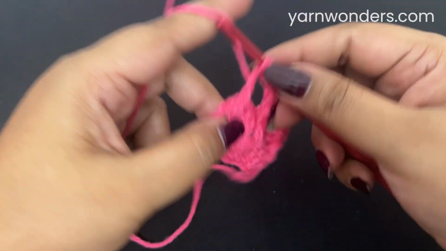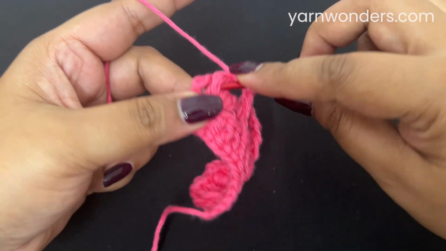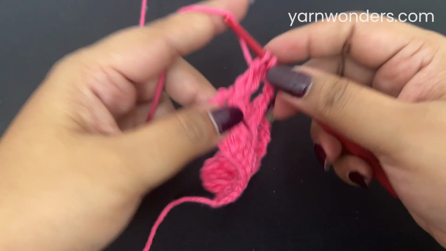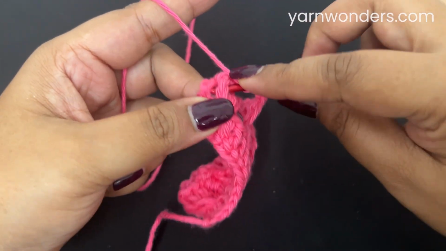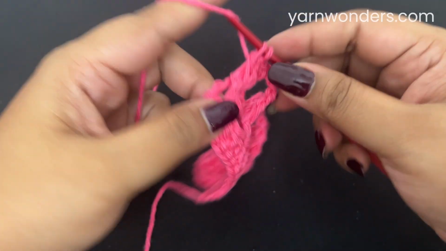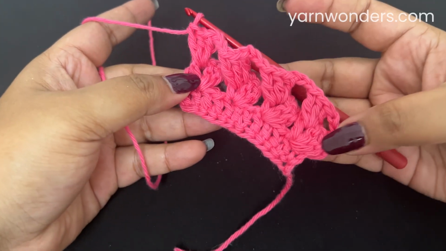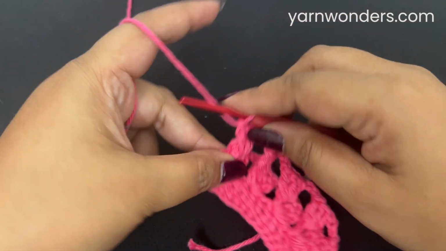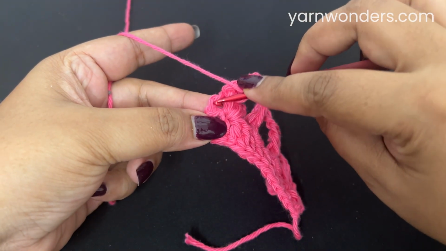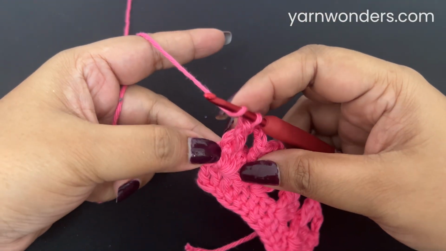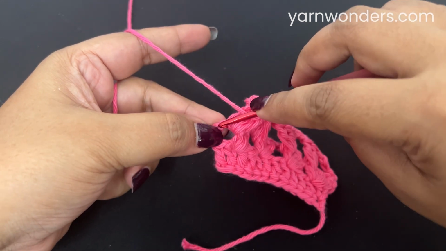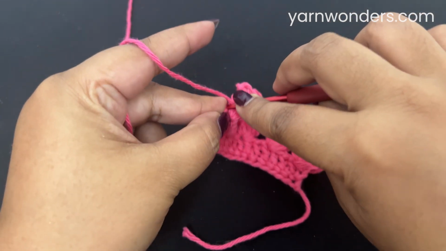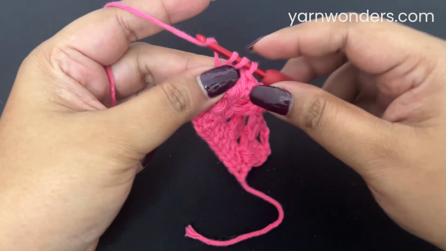Here we are at the last stitch. You can already see the wave pattern forming. This is the previous row's last stitch or the turning chain. On top of that you'll be making 1 double crochet stitch.